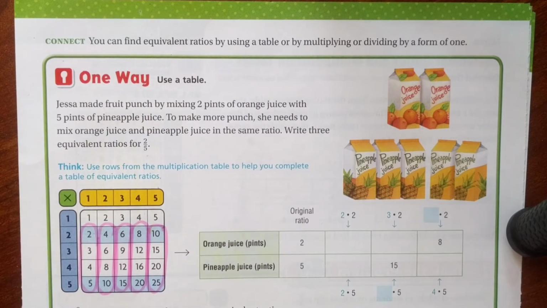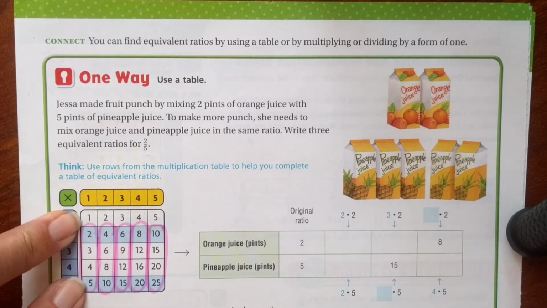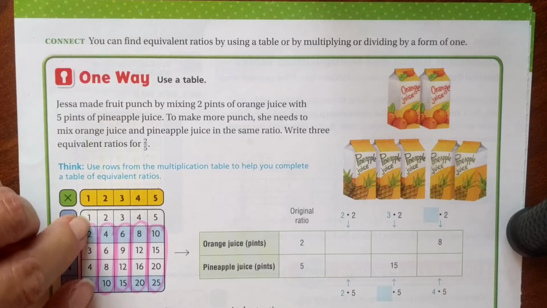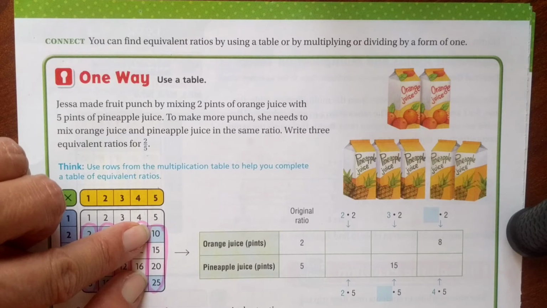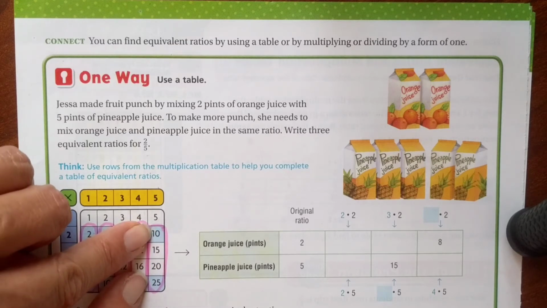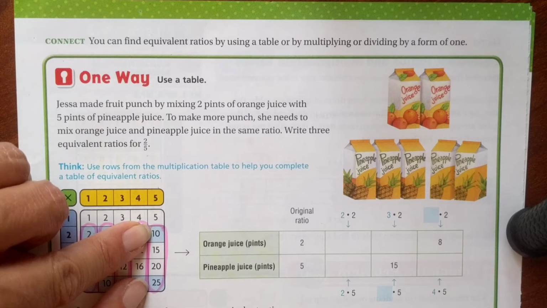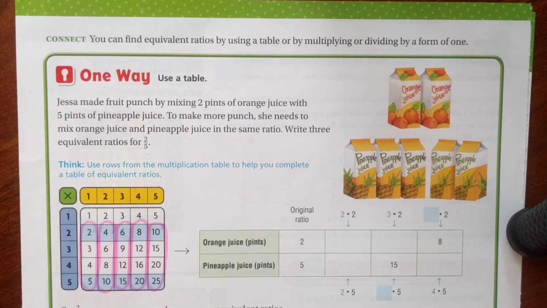Those are all equivalent ratios. So if she needed to have a big party, instead of going with her original recipe, which was 2 orange juice to 5 pineapple, she's going to invite 100 people to her party. So she needs 10 orange juice pints for 25 pineapple juice pints, so everybody can have a drink at the party, okay? So they can enjoy her punch.